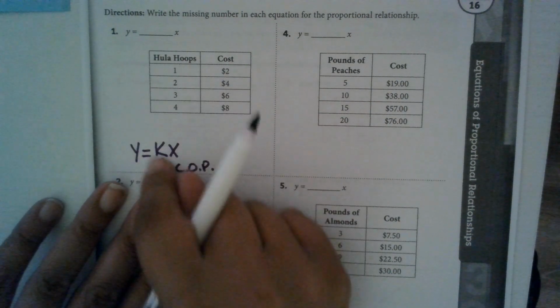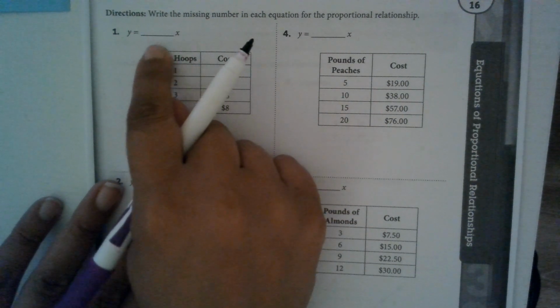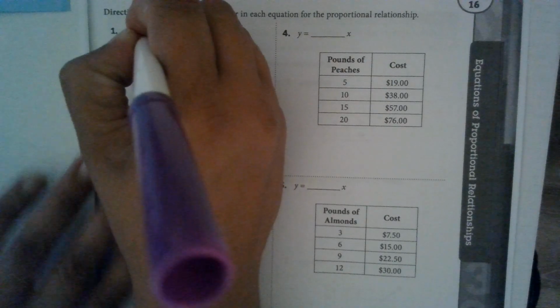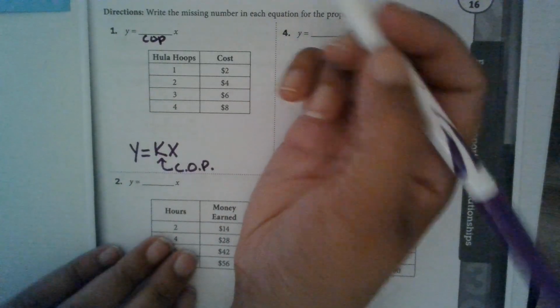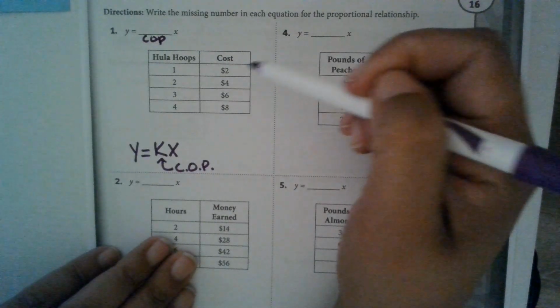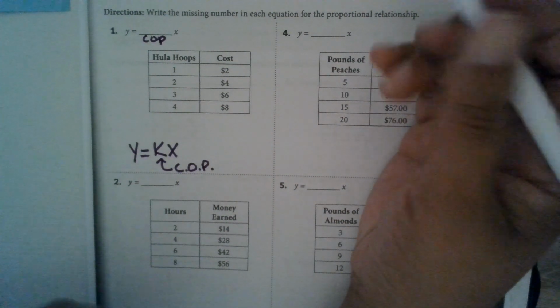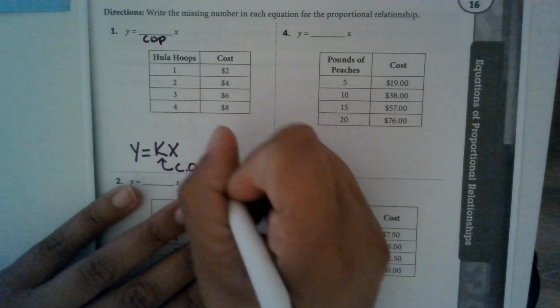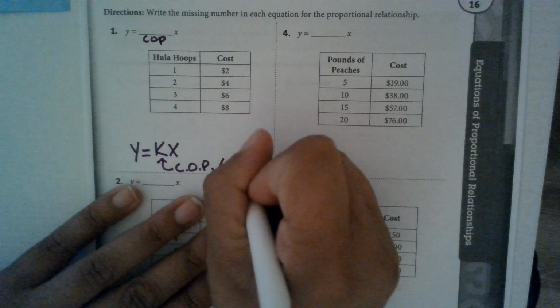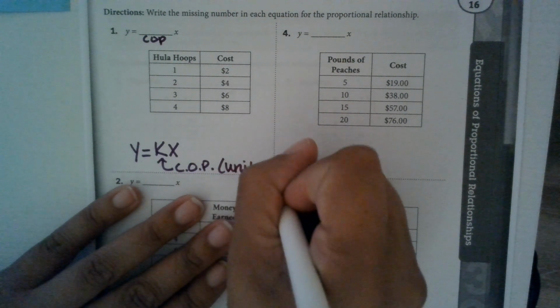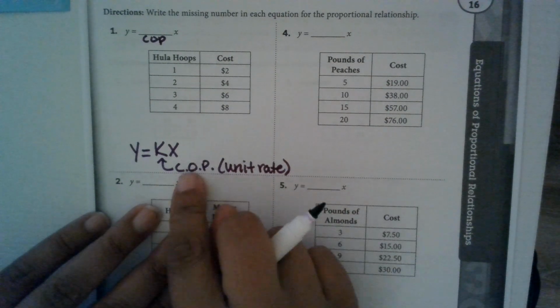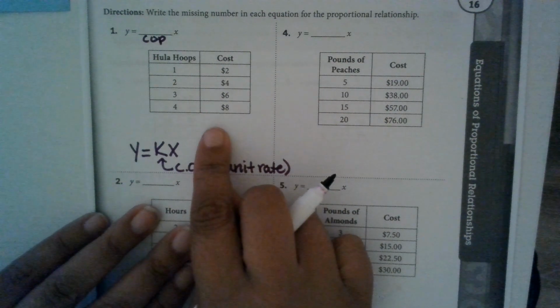My equation looks like this. So Y equals some magic number times X. That's my COP. Between the number of hula hoops and then the cost of the hula hoop, I need to know what's also known as the unit rate, right? Unit rate, we did that in the previous video. The unit rate can also be your magic number. We need to find that.